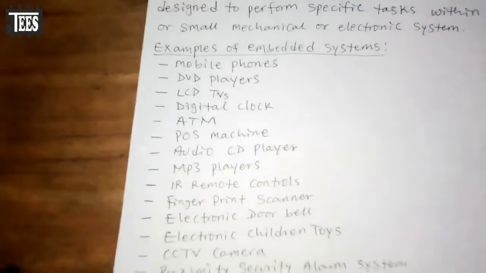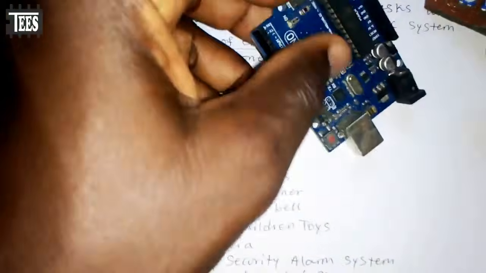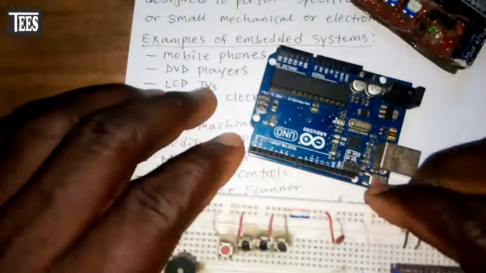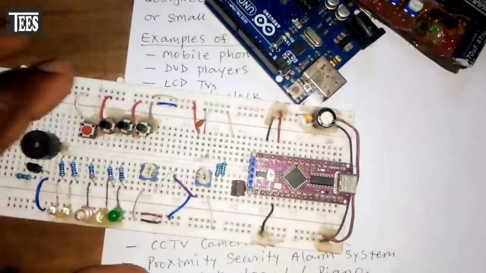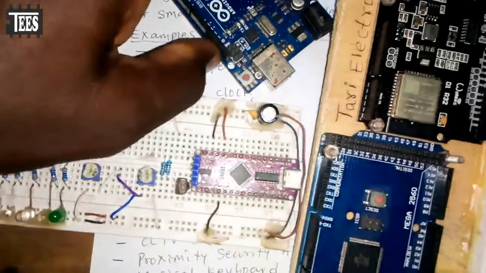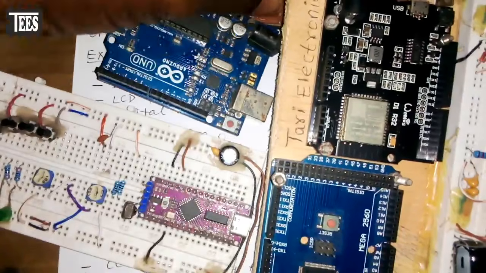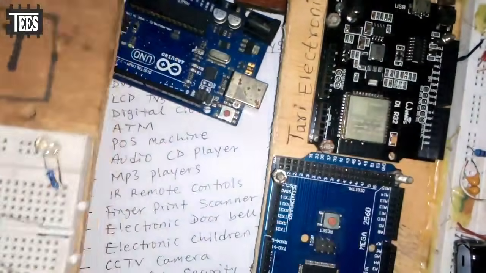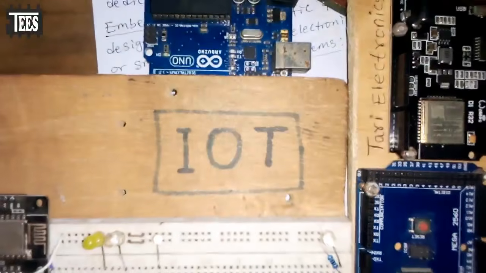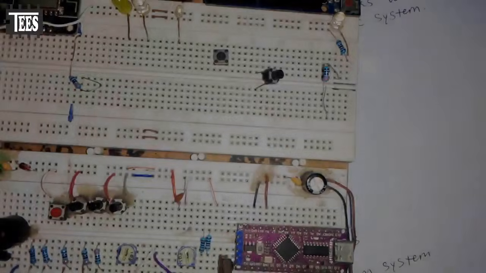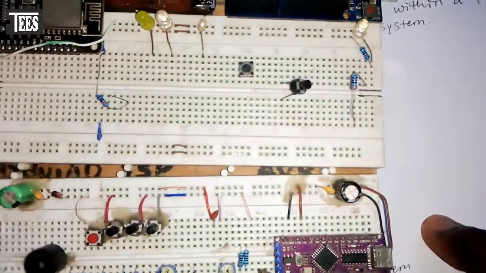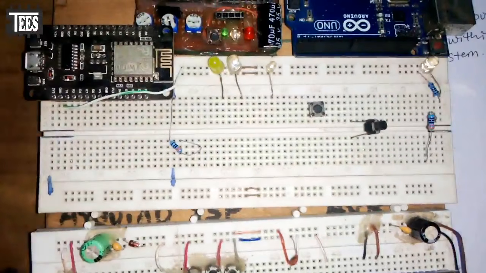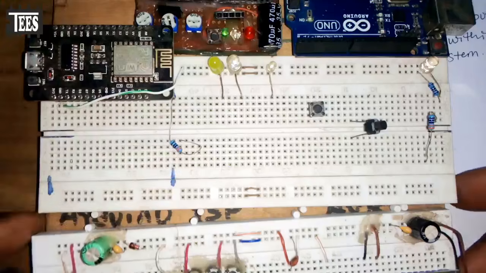So, let's take a look at what are the things you need in order to do embedded systems. All this you see here are the things you will need if you want to go into embedded systems. Number one, you must have your personal computer.